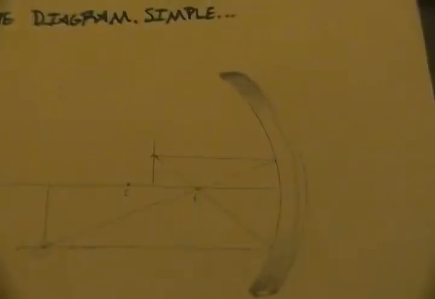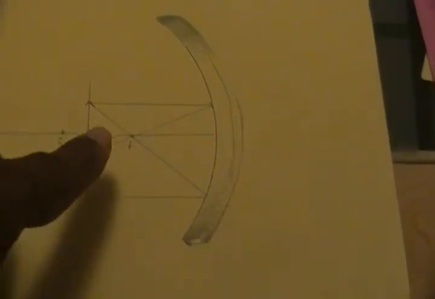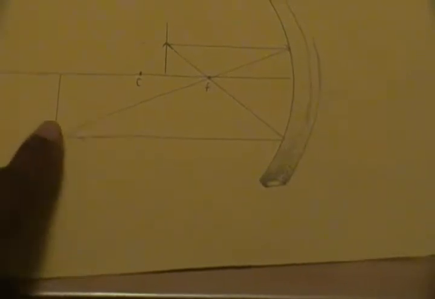Now, let's draw our ray diagram like we discussed earlier. Basically, from our object we're going to go parallel to the principal axis and reflect through the focal point. Then we're going to go through the focal point and parallel to the principal axis. Where I circled here is our image.